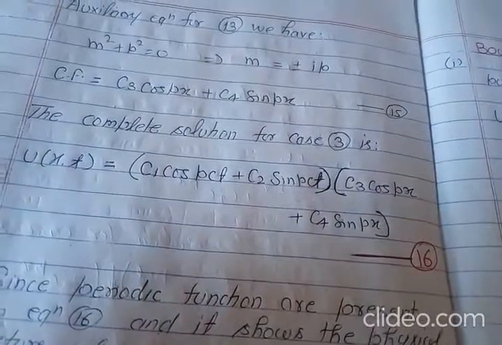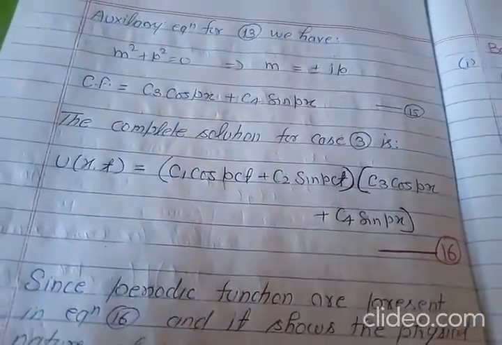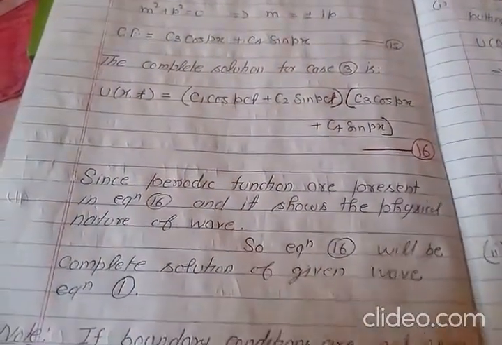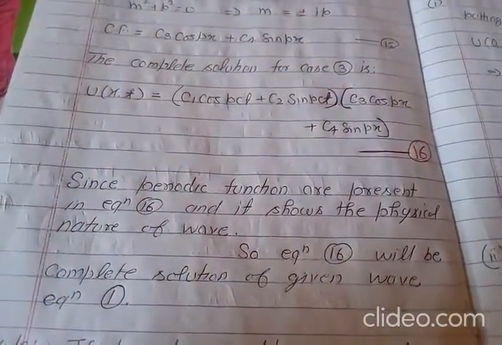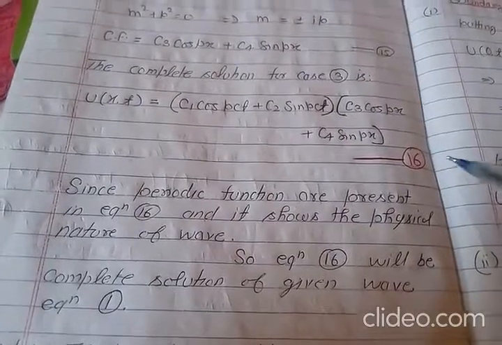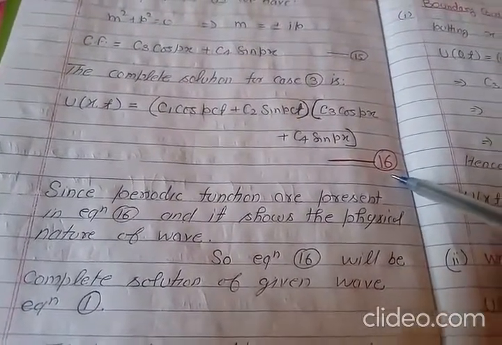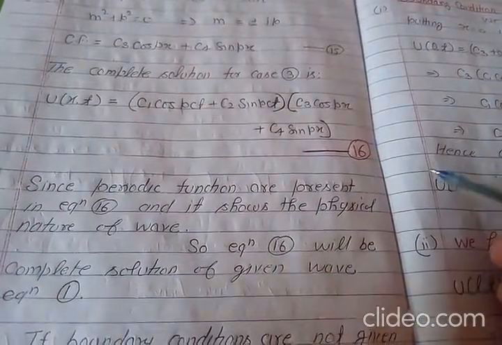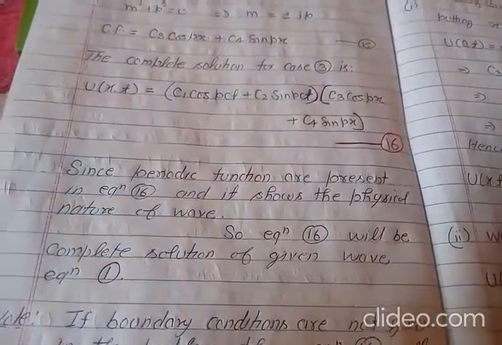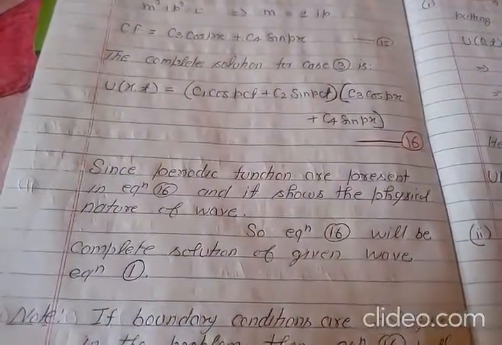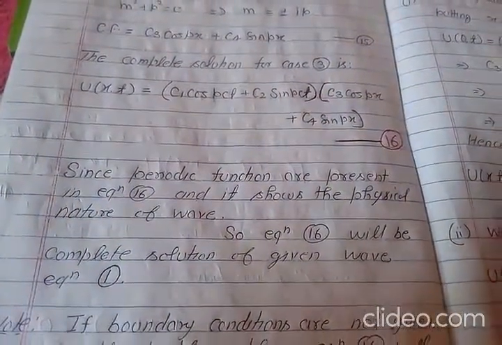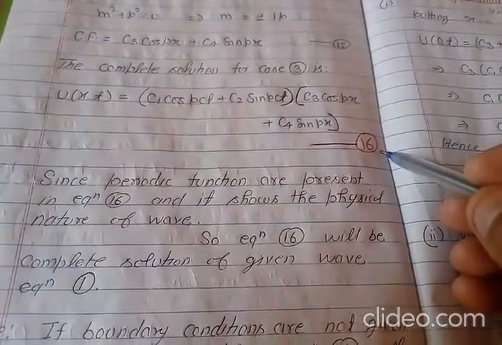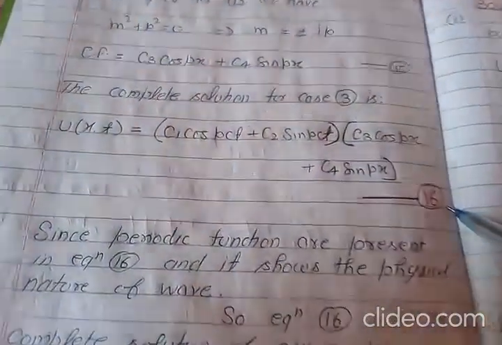As we know, the solution obtained in equation 16 fulfills our requirement of the wave equation. So solution 16 for the given equation 1, obtained by taking k is equal to minus p square, is the solution which will satisfy the requirement for the wave equation. So this will be the solution for the given one-dimensional wave equation.